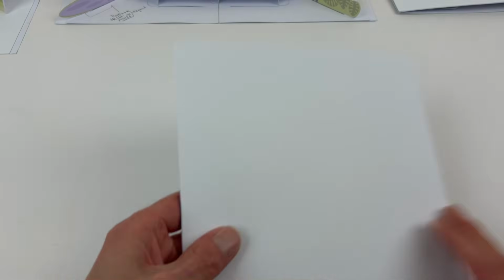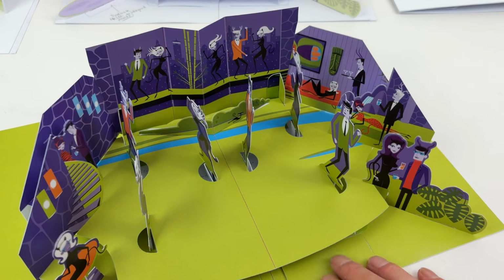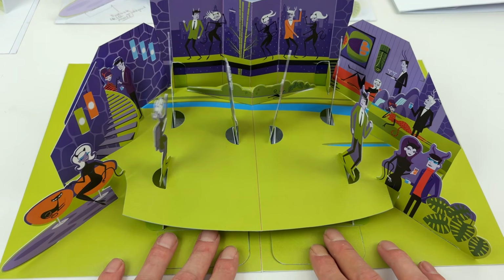So yeah, that's it. That's the explanation video of Predators and Prey. Let me fold it out one more time. With the dancing characters.